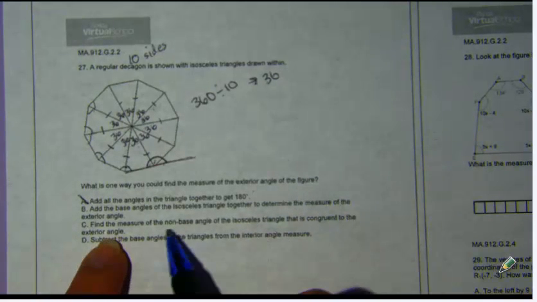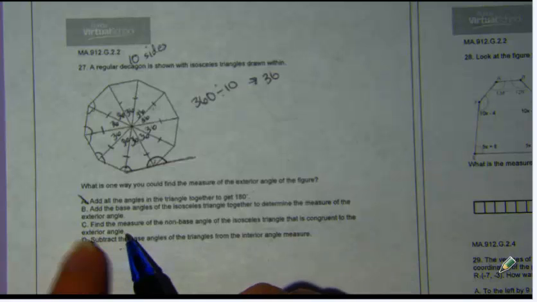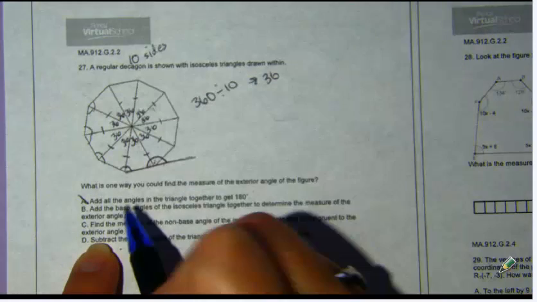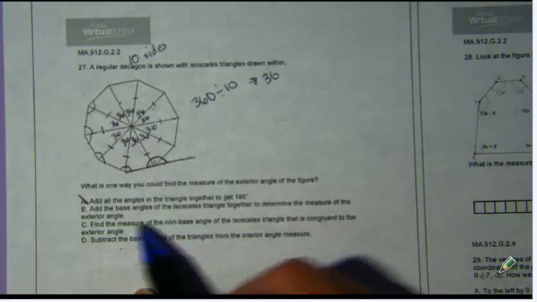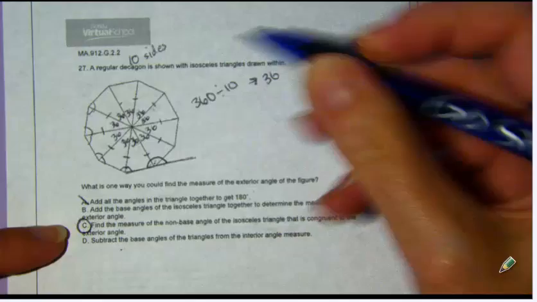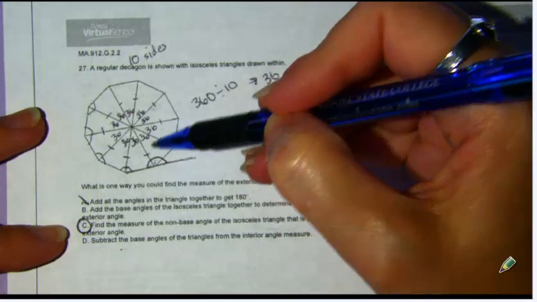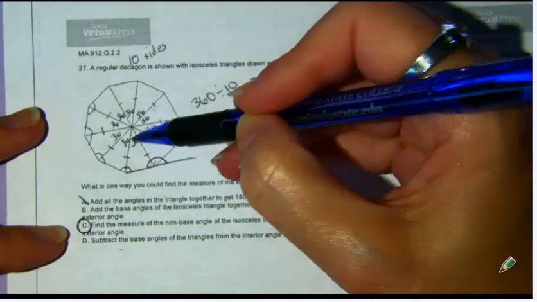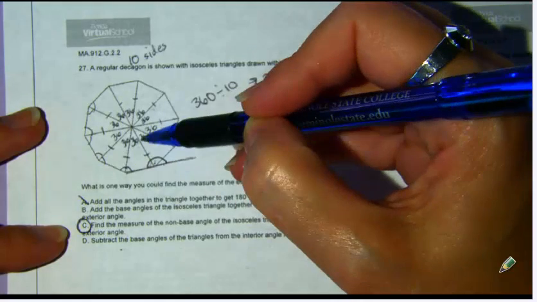So find the measure of the non-base angle that is congruent to the exterior angle is another choice too. So you kind of are doing all of these things. This is actually the most accurate one because these two and that together add up to 180, correct?